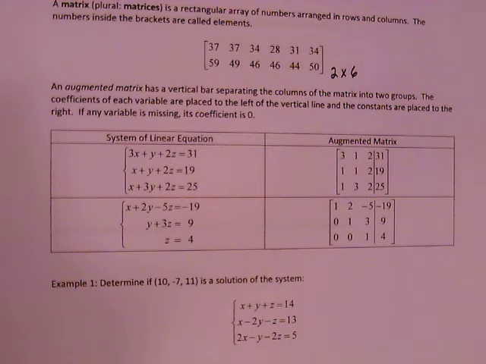With 3x plus y plus 2z is equal to 31, and then x plus y plus 2z is equal to 19, and then x plus 3y plus 2z is equal to 25, that can be converted into an augmented matrix.